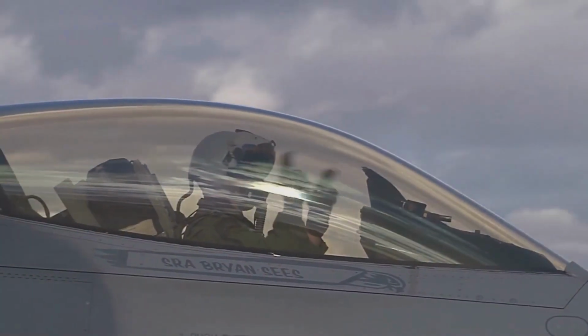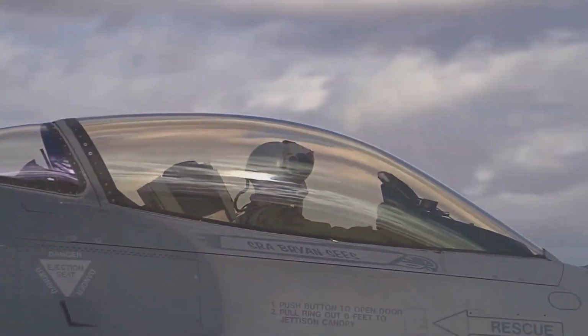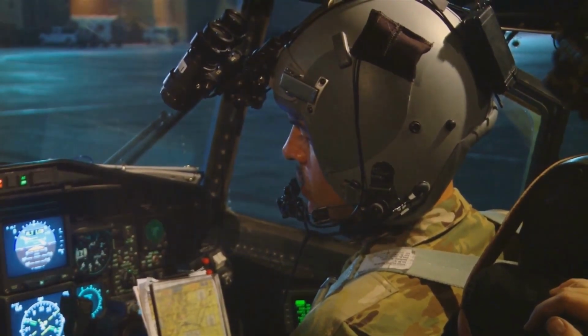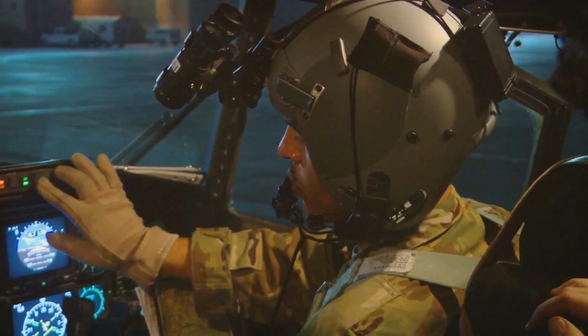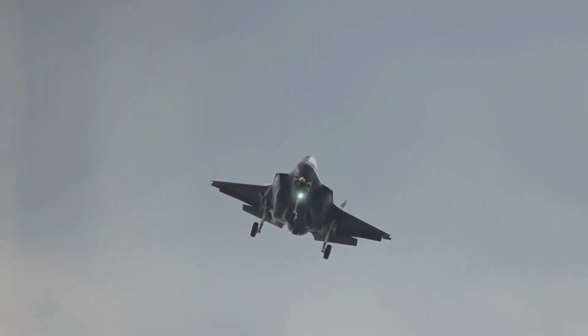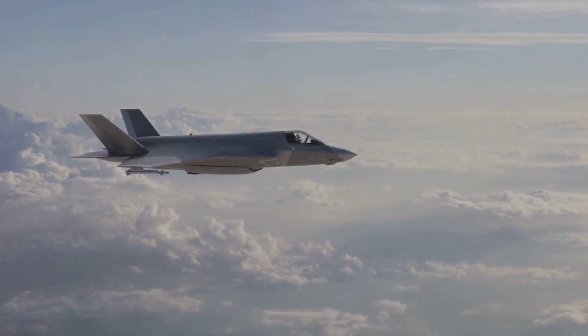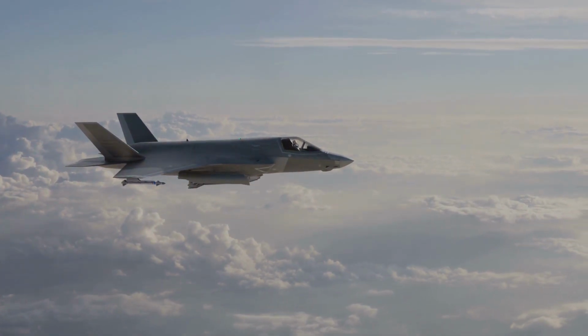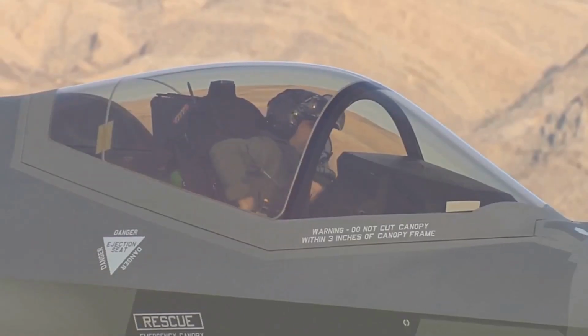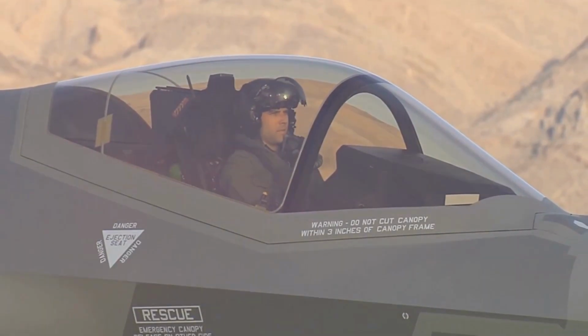The F-35 is also equipped with cutting-edge avionics. These systems provide pilots with unparalleled situational awareness. Beyond its stealth and technology, the F-35 is a true multi-role aircraft. It excels in air-to-air combat, ground attack, and electronic warfare. This versatility makes it a valuable asset to any air force.